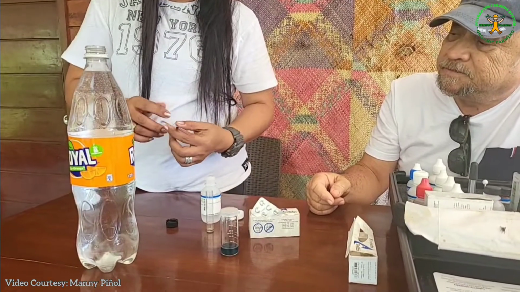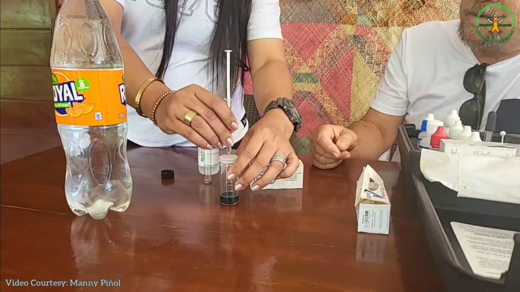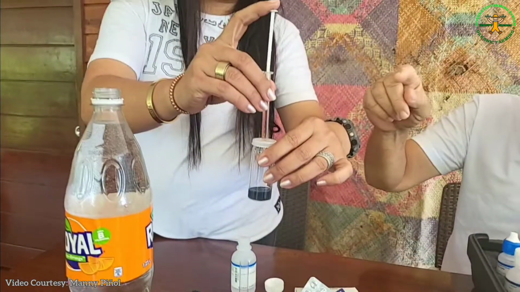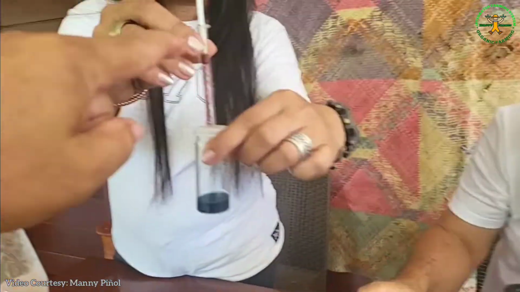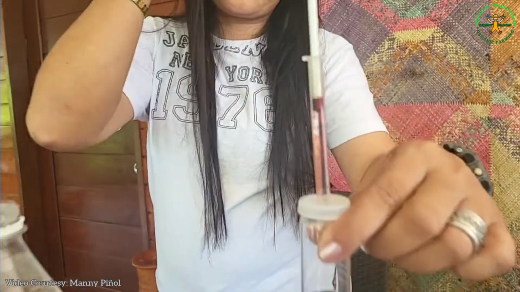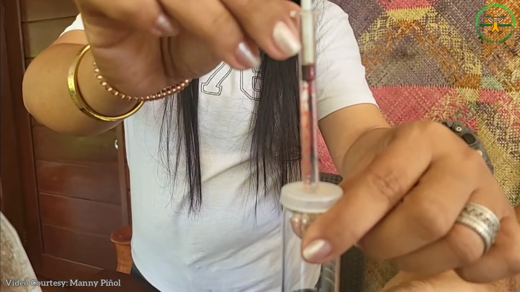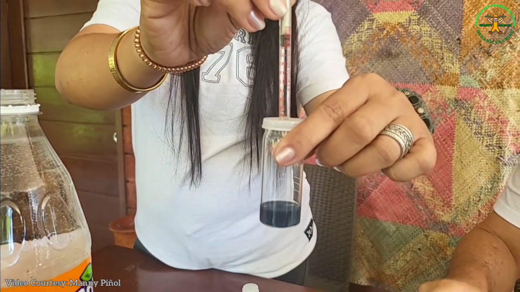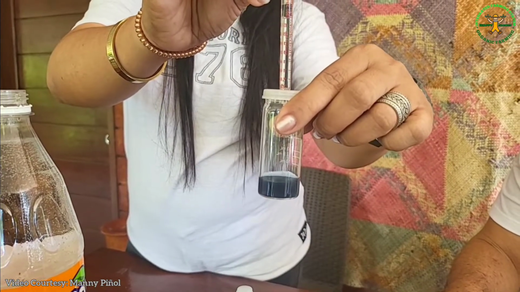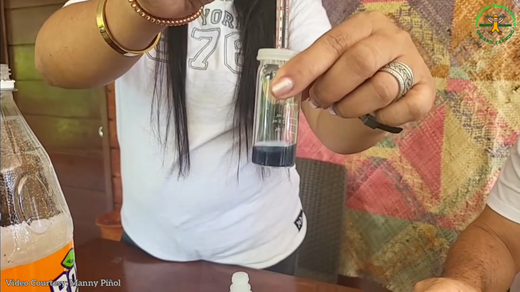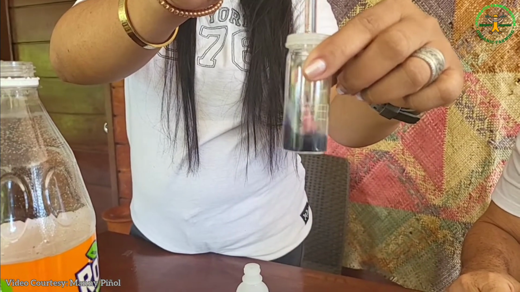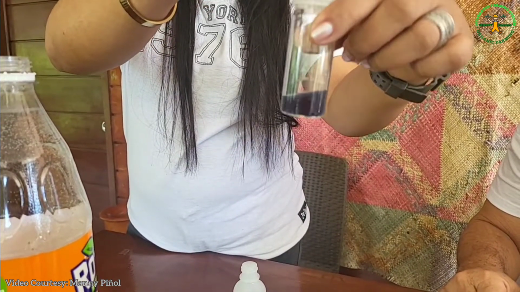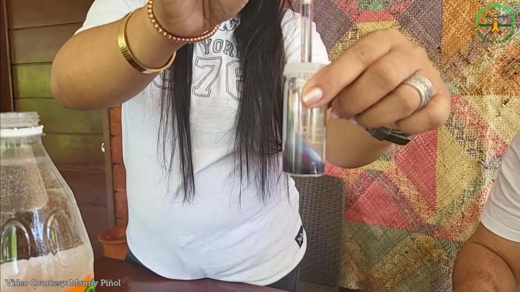So while you drop that indicator, this is your measure. There you go, that's where you show the measurement. It changes the color to the desired color. What is the desired color? Purple. Once you reach purple, then you stop. And then you read it. It will tell you how many ppm or milligrams per liter of calcium carbonate.